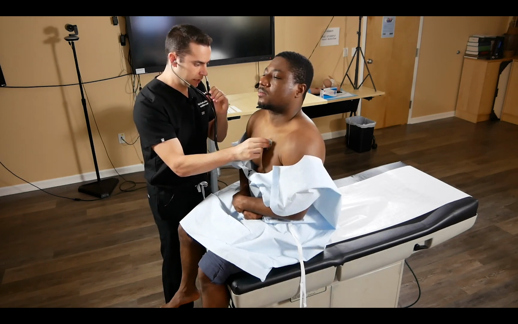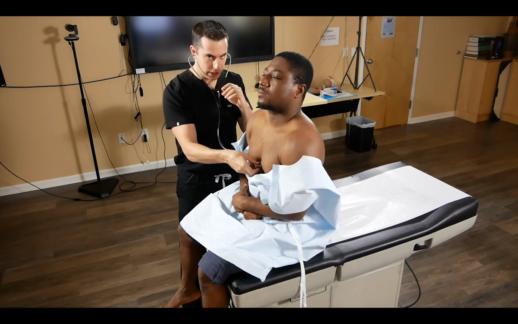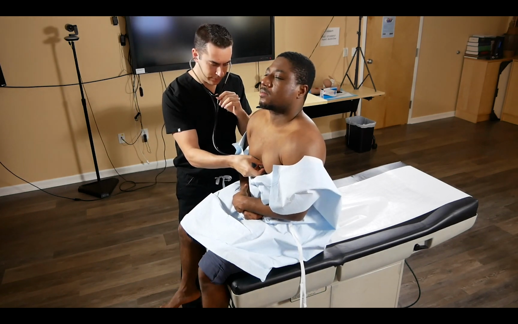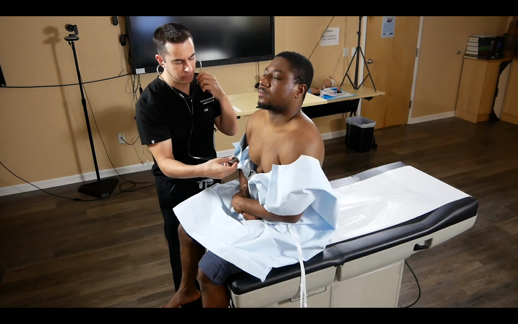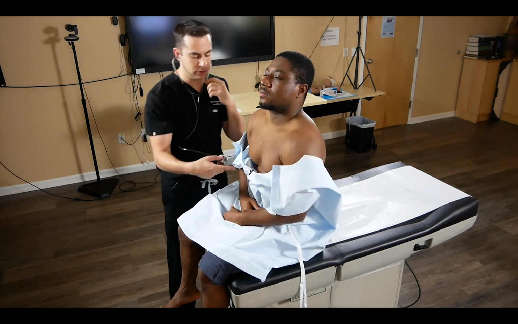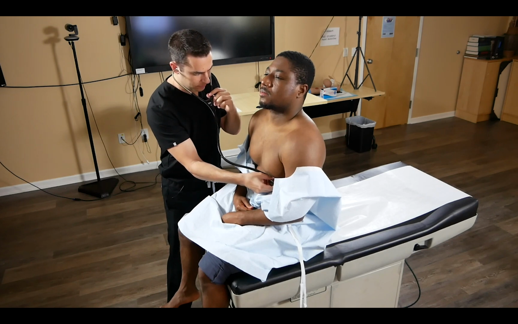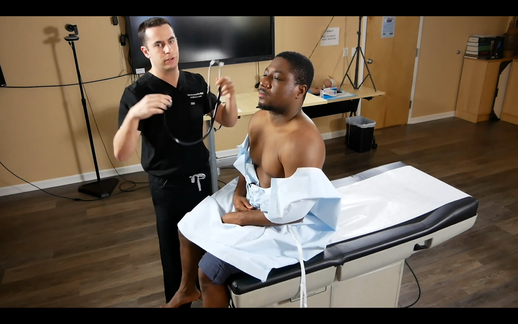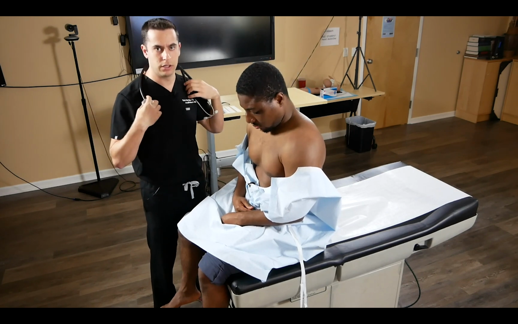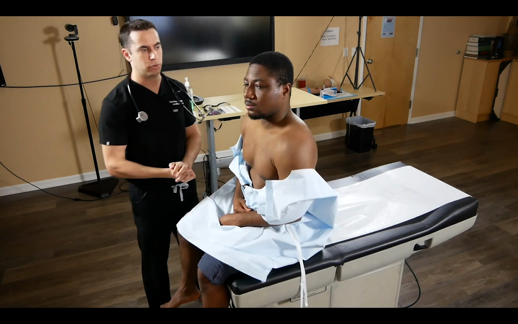And then we're going to go to the pulmonic side. Go to the tricuspid. And then we're going to go to the mitral. And if this was a female patient, a tip you could use is to lift their breast up. Okay, we can make a comment that we heard a regular audible S1, S2, no murmurs, rubs, or gallops.